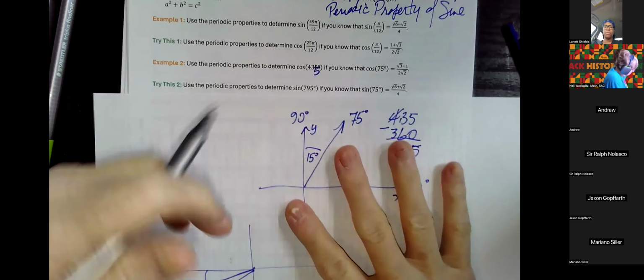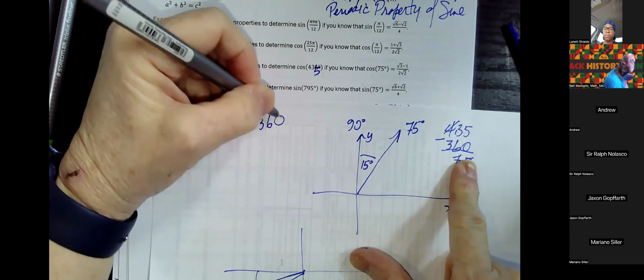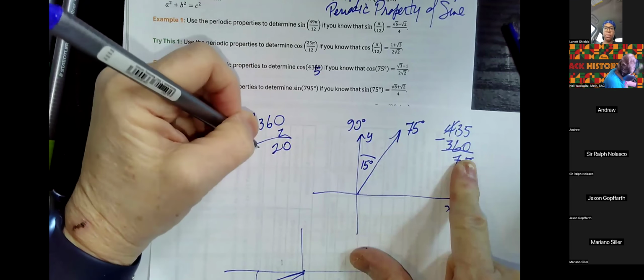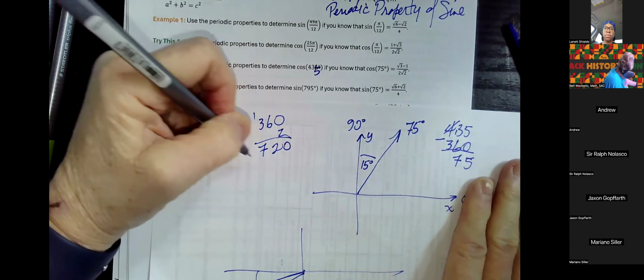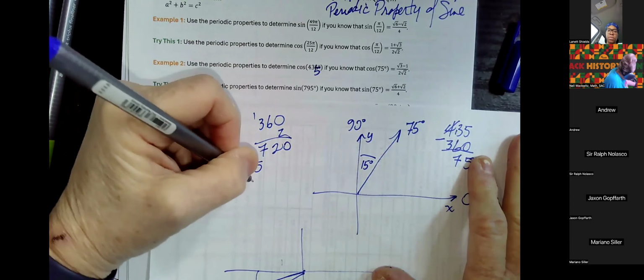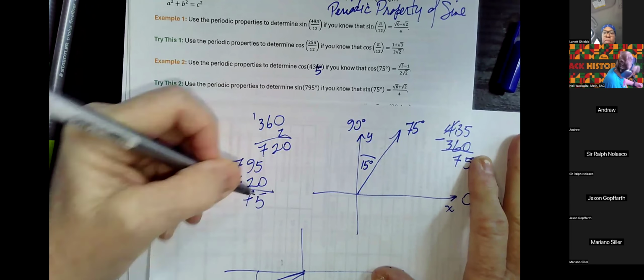So let's just do the math really quickly. 360 times 2 is 720. And if we start at 795, oh, we don't get to borrow. And subtract off 720, we end up at 75.